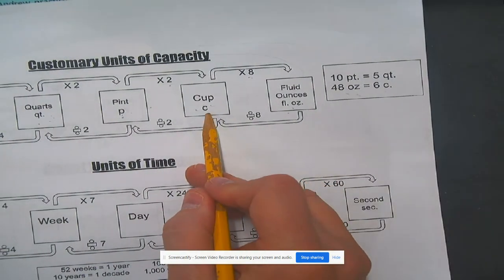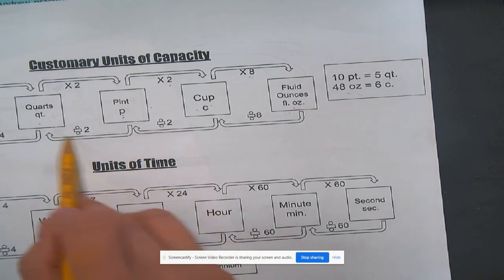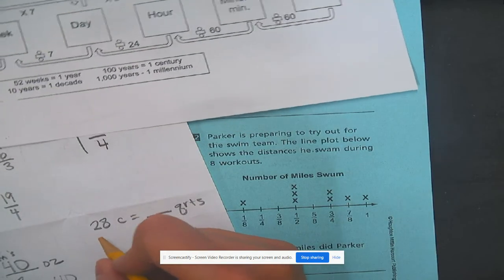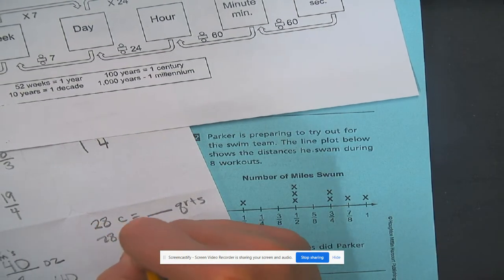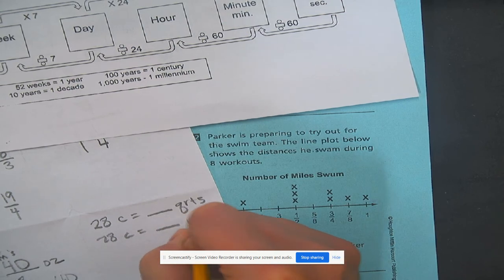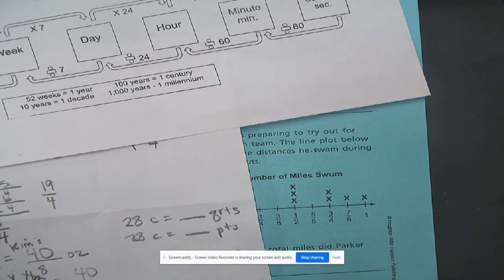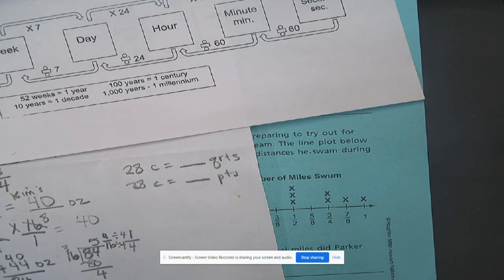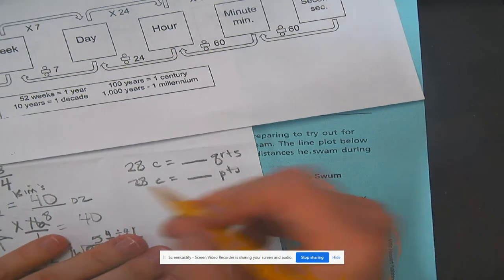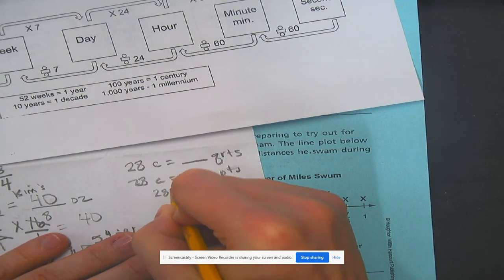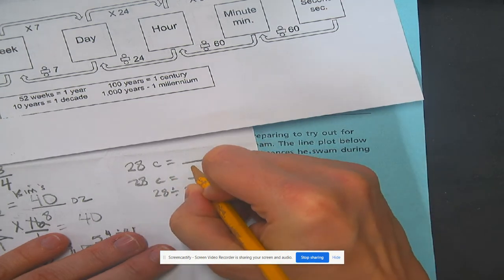Okay, how do I go from cups to quarts? So it looks like I have to do 28 cups equals how many pints? How do I go from cups to pints? I know I'm losing you. Stay with me. How do I go from cups to pints? Divide by 2. 28 divided by 2 equals 14.